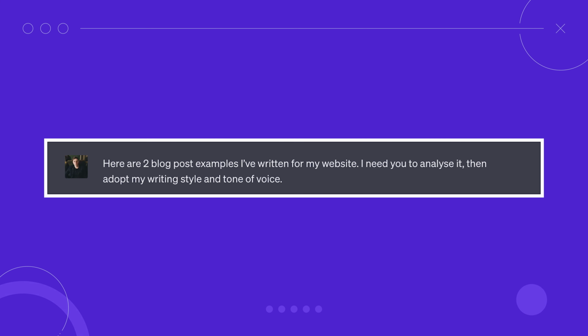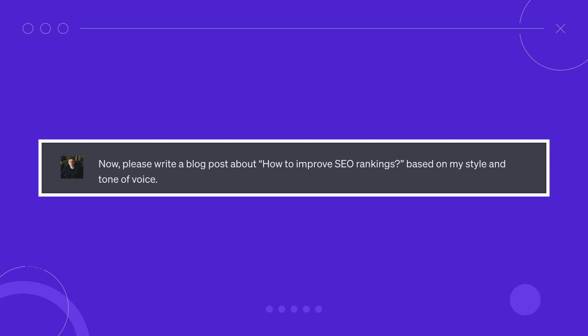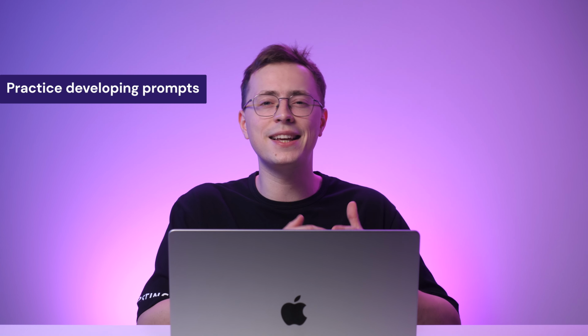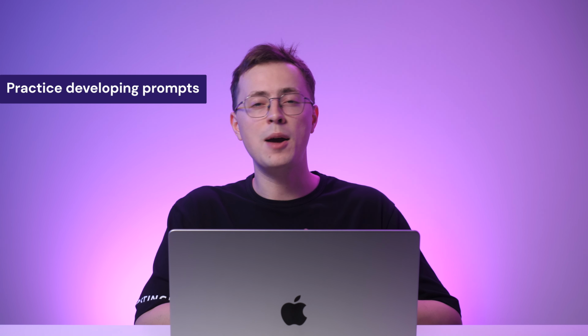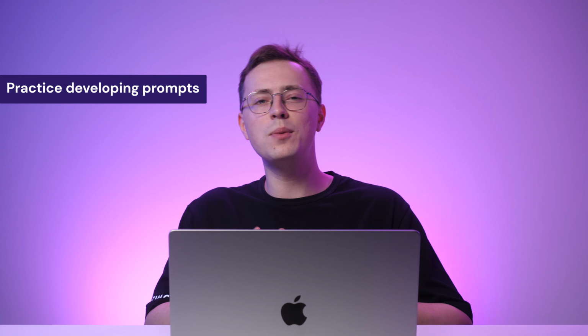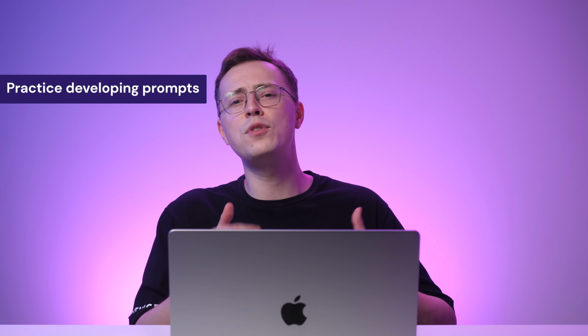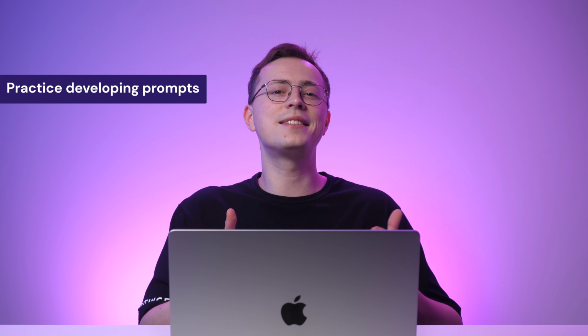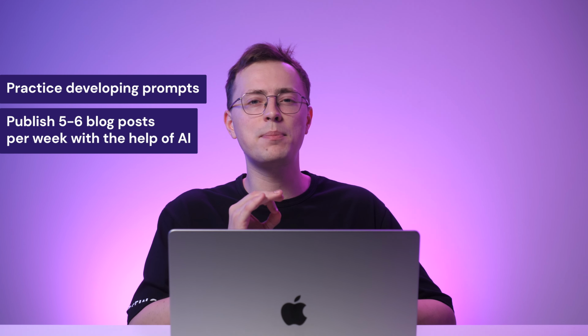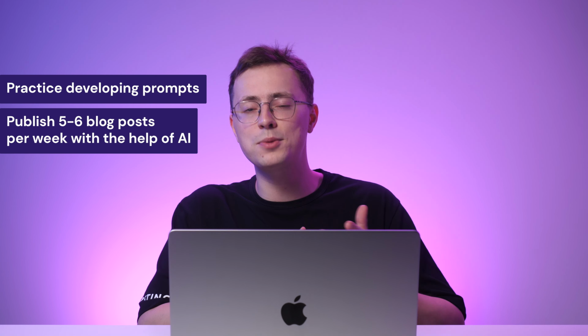To get even better results, train ChatGPT to follow your style by giving examples of your published blog posts. After that, ask ChatGPT to generate content that aligns with your style and tone. With some editing and keyword optimization, your blog post is ready to be published. Remember that developing the correct prompts takes a lot of practice and testing. But once you get it right, researching keywords and publishing content will take less than a few hours a day. With such a pace, it's highly possible to consistently publish 5 or even 6 blog posts per week.